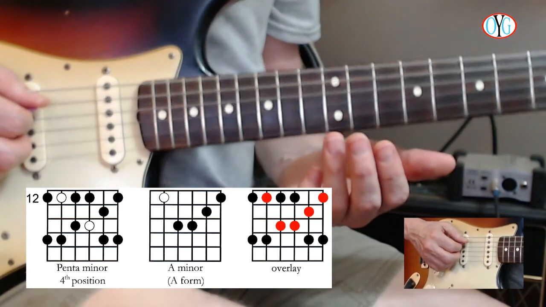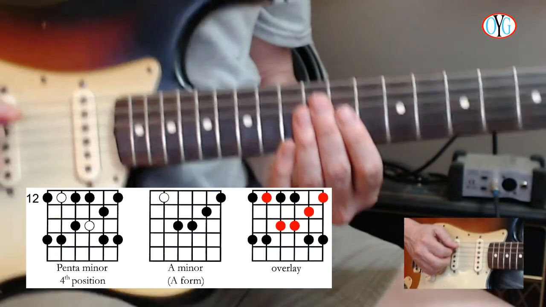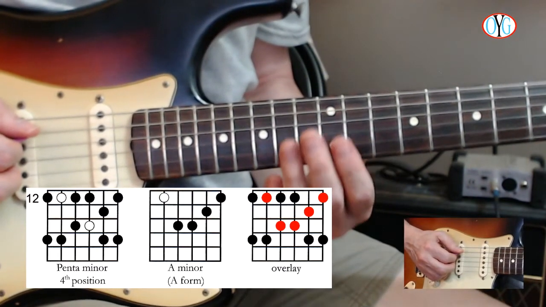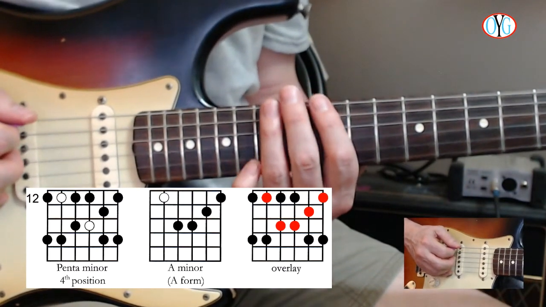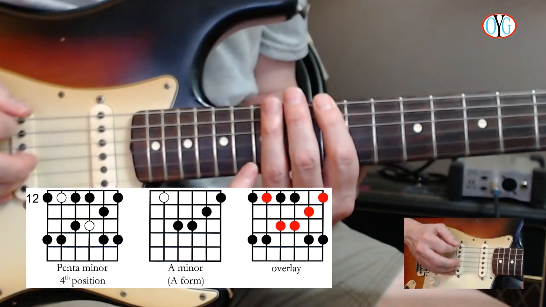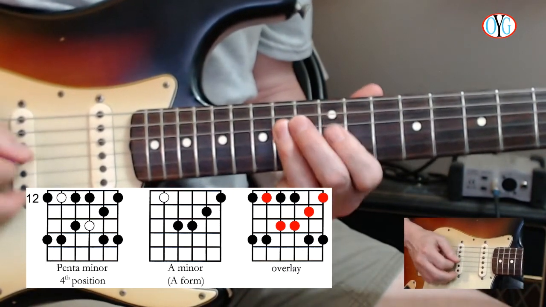Now, you know what's going to come next? You play the pentatonic minor over the top of your rhythm track. Let's see, where am I?